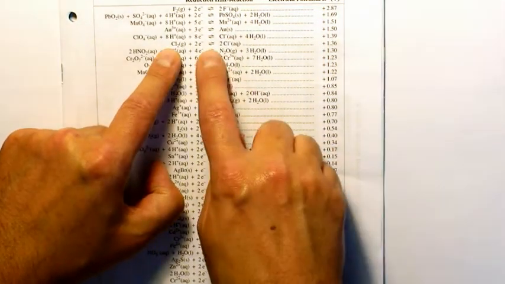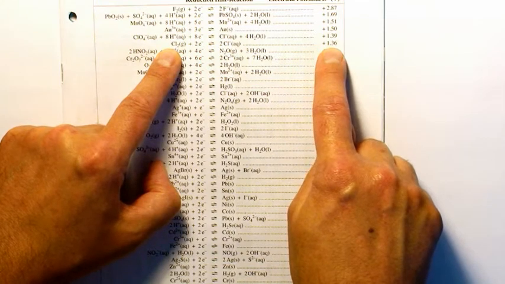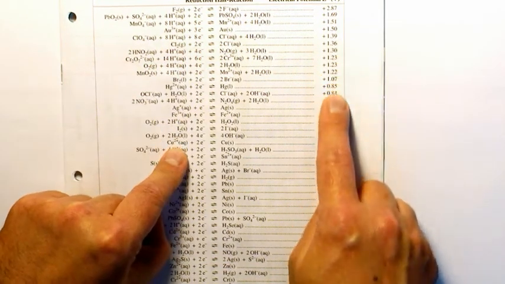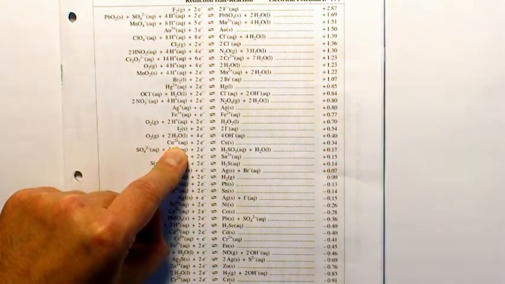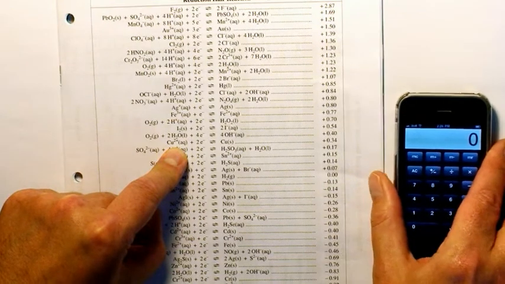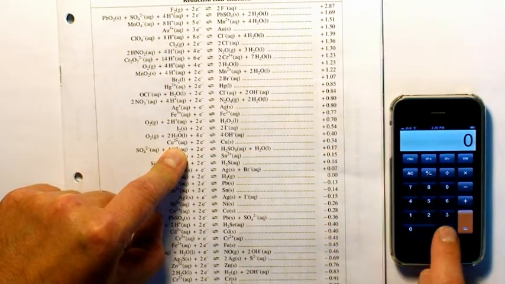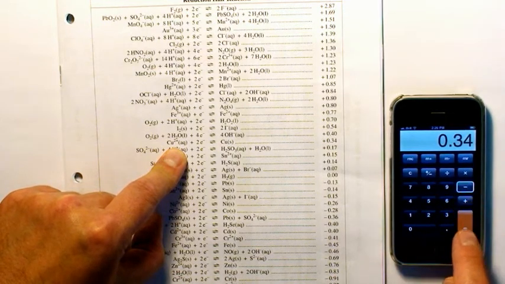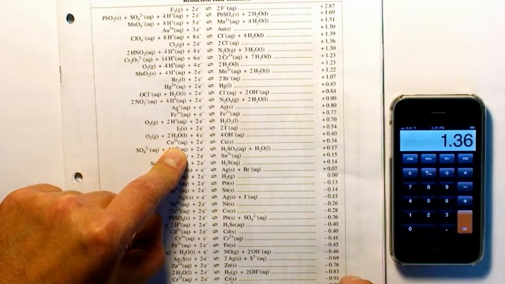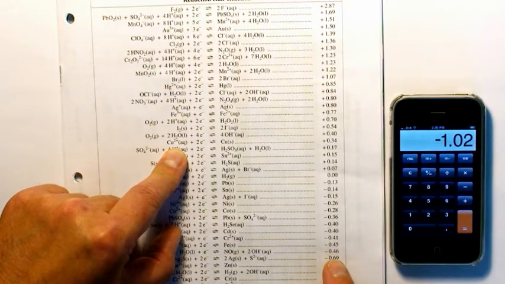Well, in order to go from 1.36 to 0, I subtract 1.36. That's exactly what I do for the copper here. So, for the copper, it's 0.34 minus 1.36, negative 1.02.